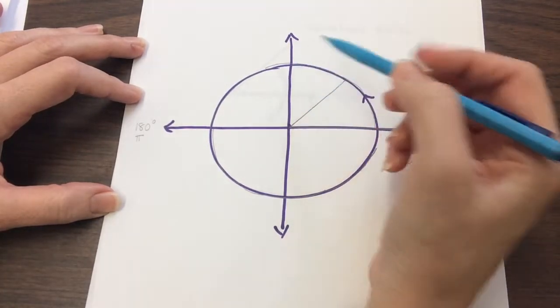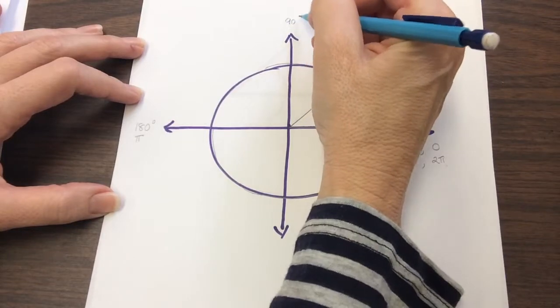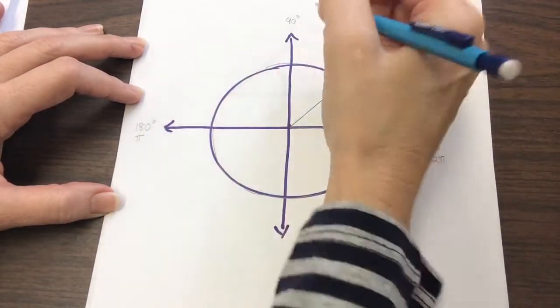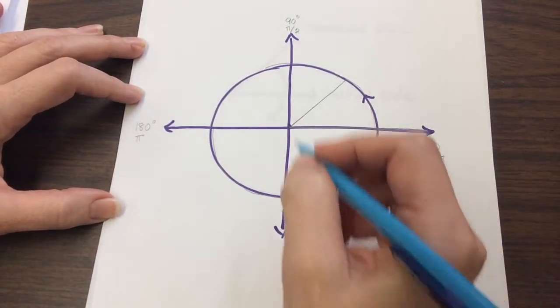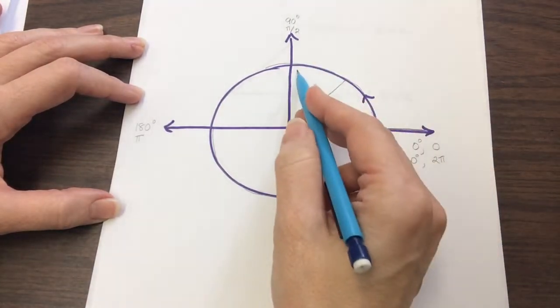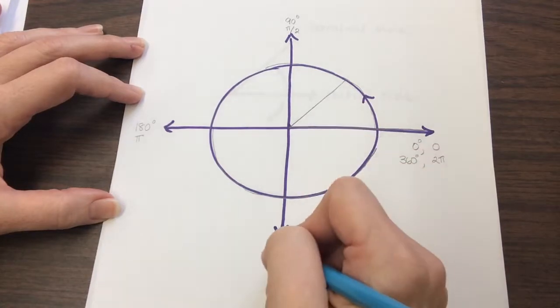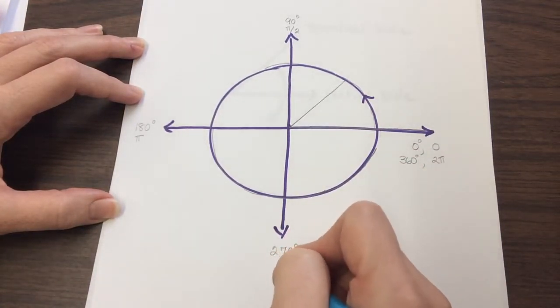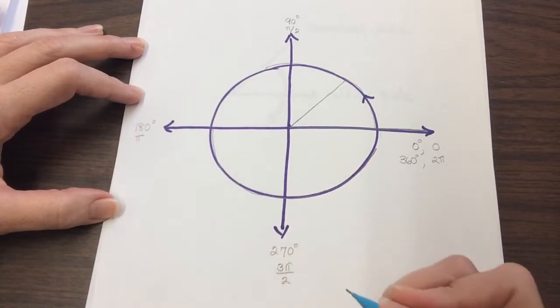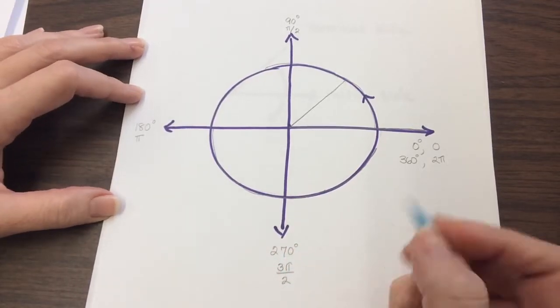At a right angle, we know that a right angle has 90 degrees, or half of pi, or pi over 2. And 90 plus 90 plus 90 is 270 degrees, or in radians, this is 3 pi over 2 radians.